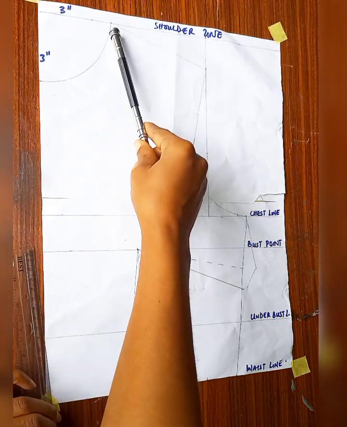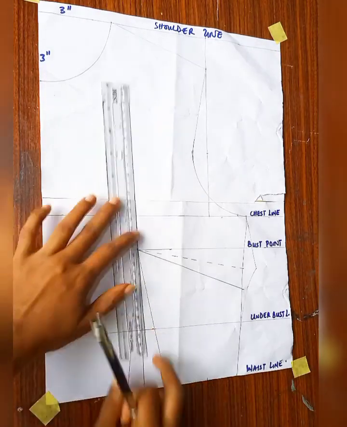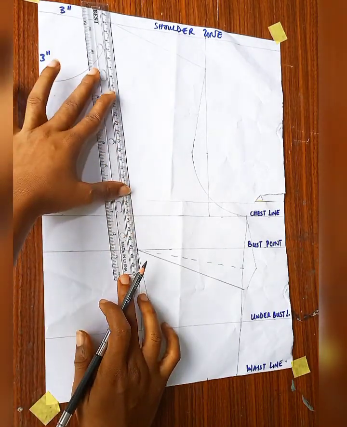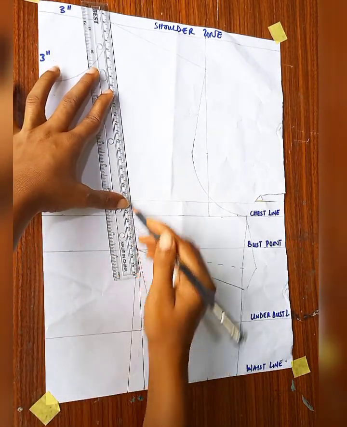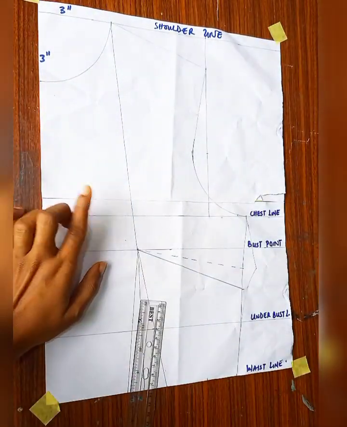So the first thing I'm going to be doing is to connect my neck width to the bust point with a straight line just like so.